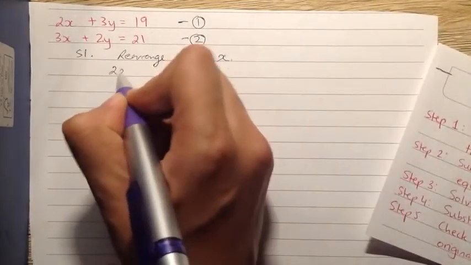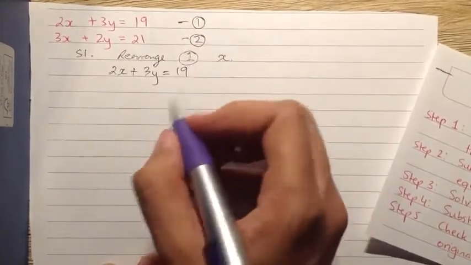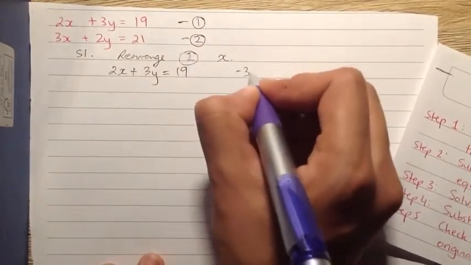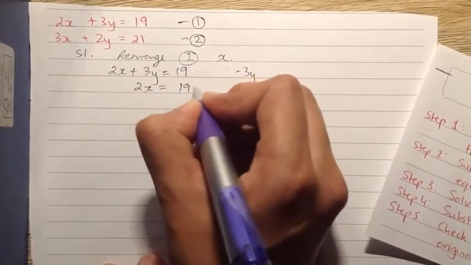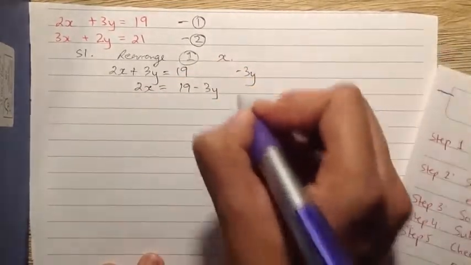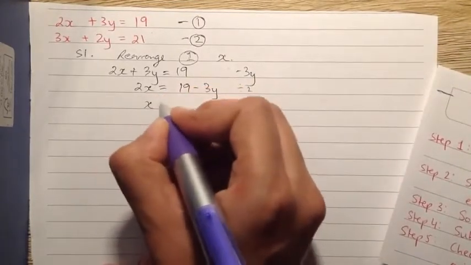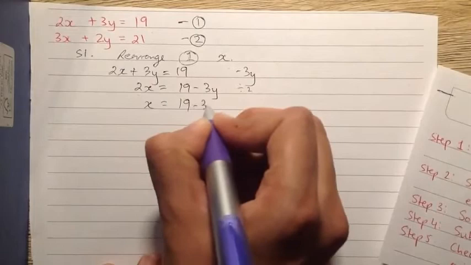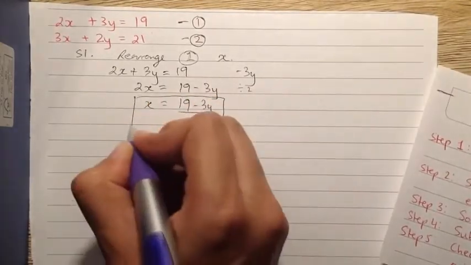So 2x plus 3y equals 19. If I minus 3y from both sides, 2x is 19 minus 3y. Then if I divide by 2 to get rid of that 2, x equals 19 minus 3y on 2. Alright, that's step 1 done.